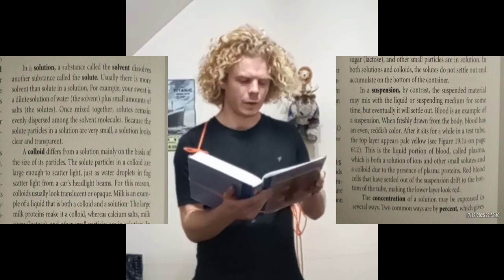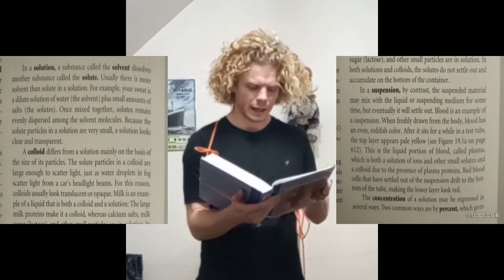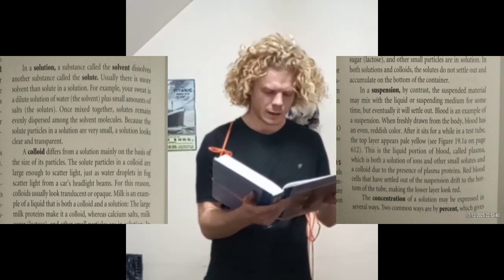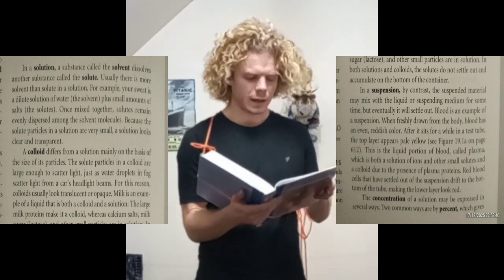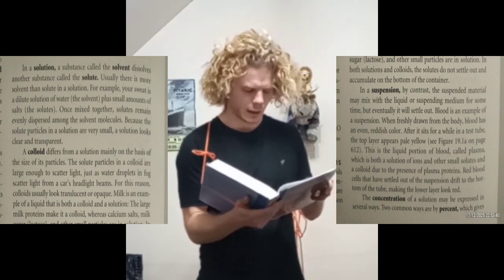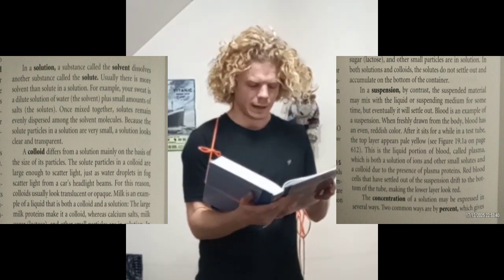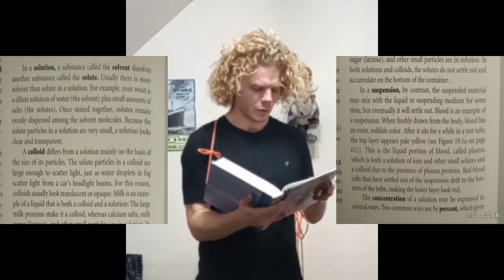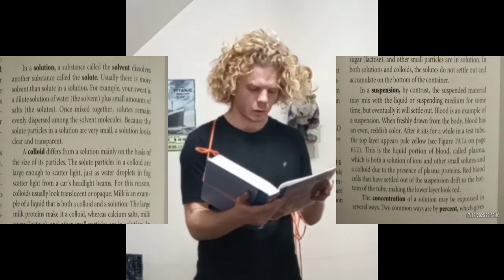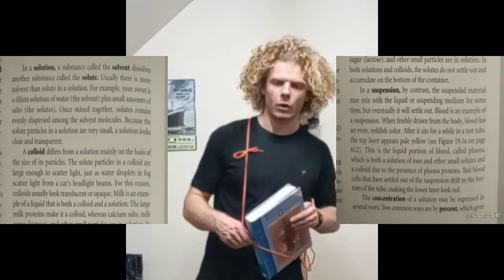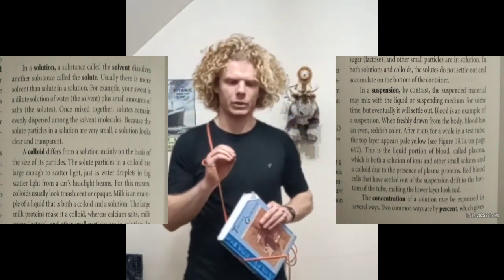Milk is an example of a liquid that is both a colloid and a solution. The large milk proteins make it a colloid, whereas calcium salts, milk sugar, which is lactose, and other small particles are in solution. In both solutions and colloids, the solute does not settle out and accumulate on the bottom of a container. Okay, colloids are translucent, the other ones are transparent.